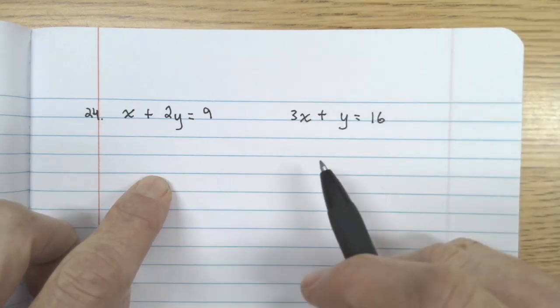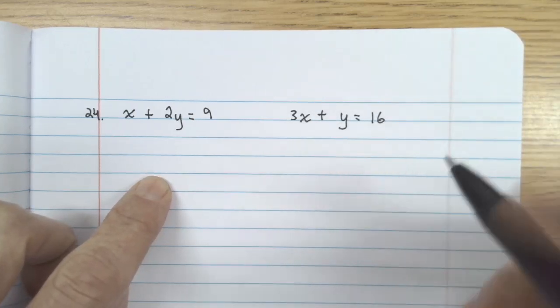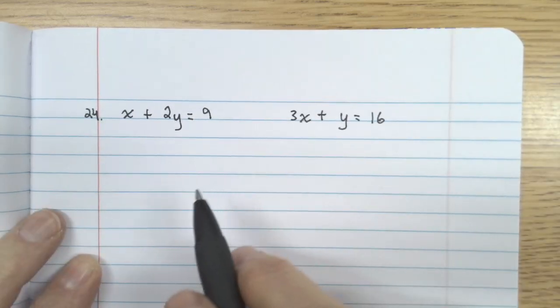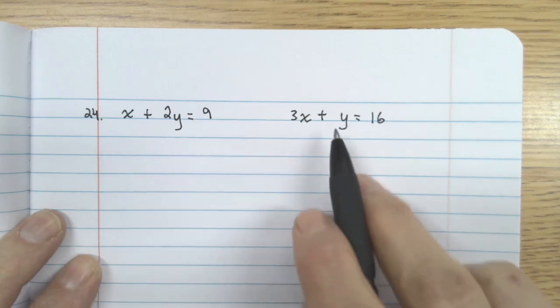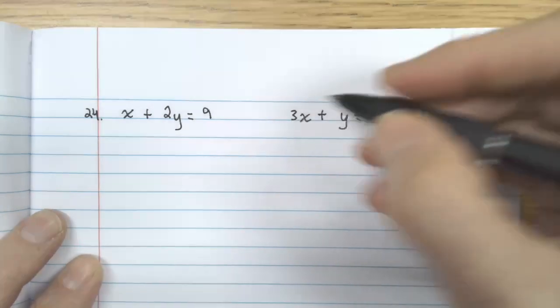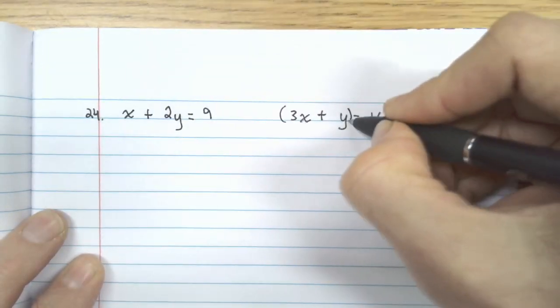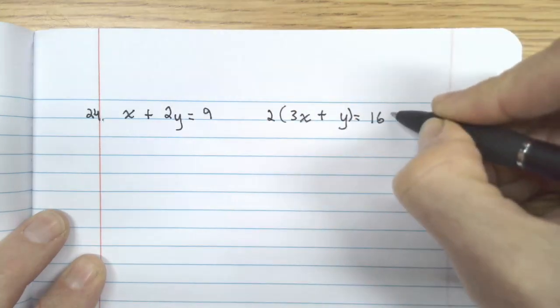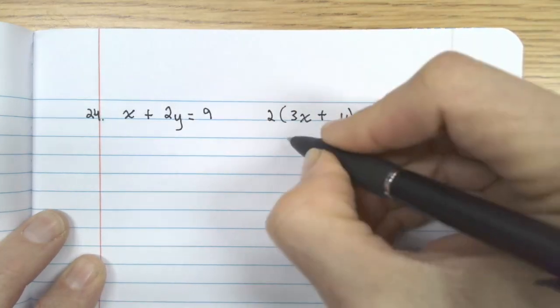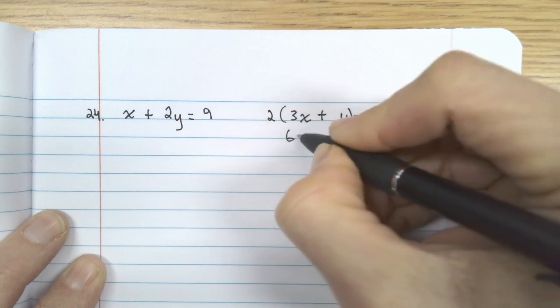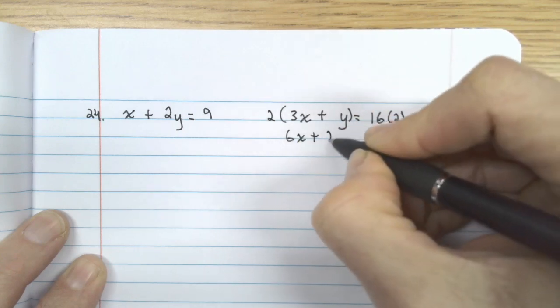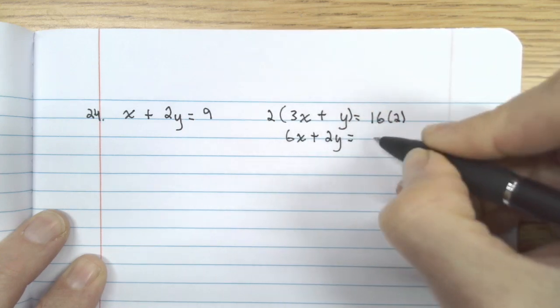And I don't know which is the best way to go forward, so I'm just going to go ahead and multiply everything in this equation by 2. So what would I get if I did that? If I multiplied everything by 2, what I will end up with is a 6x plus 2y equals 32.